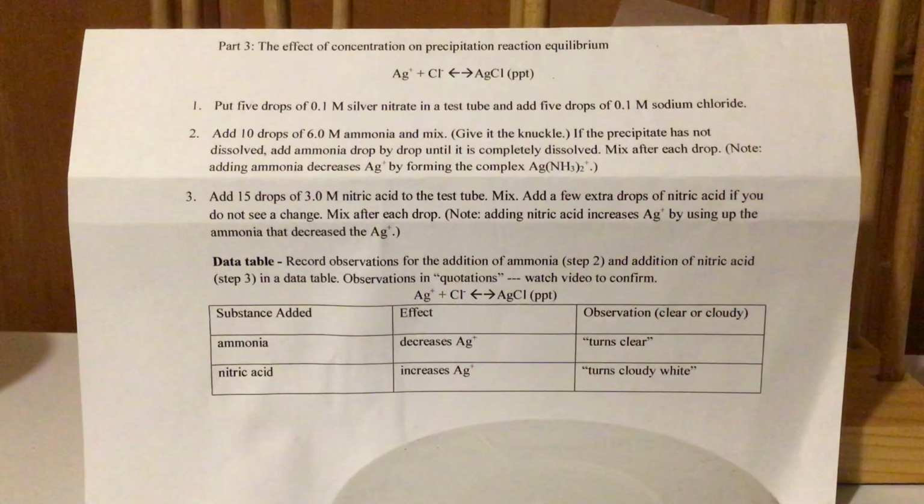LeChatelier's Principle Lab, Part 3. So here is our equilibrium system in this one. It's a little bit different. It's just really a net ionic equation where Ag+ from silver nitrate combines with the Cl- from sodium chloride and forms AgCl solid, which is a precipitate. So let's take a look right at that and see what's going to happen.